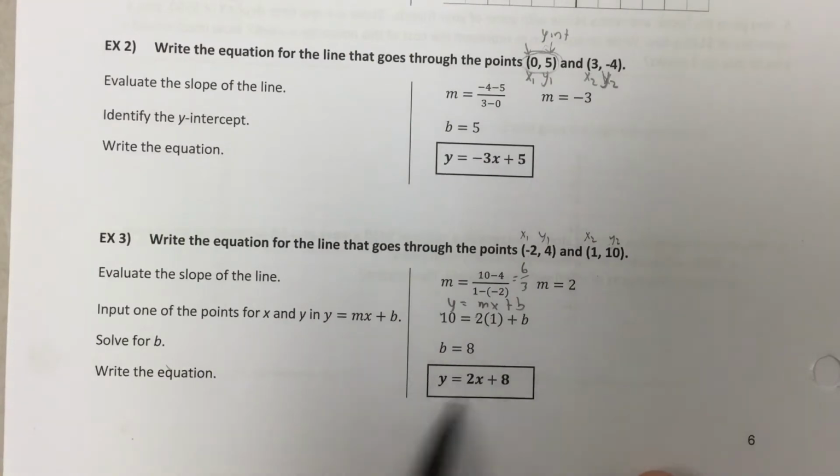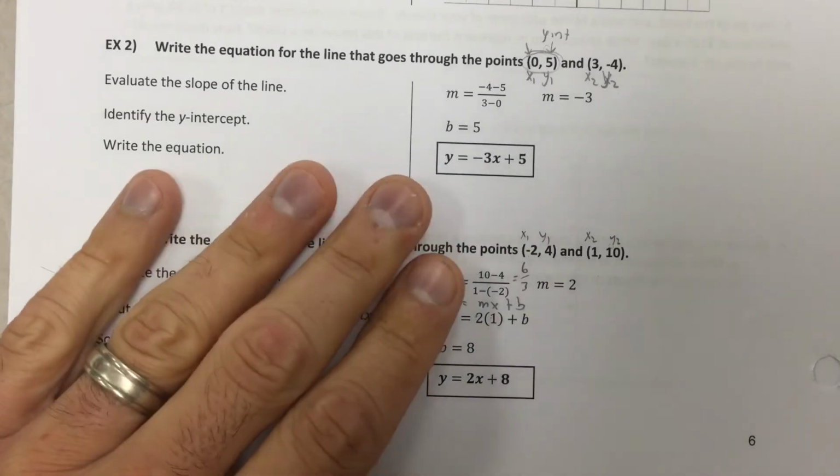Make sure that you write your final equation. So it'd be y equals 2x plus 8 would be our final equation. You're not done until you write that equation.